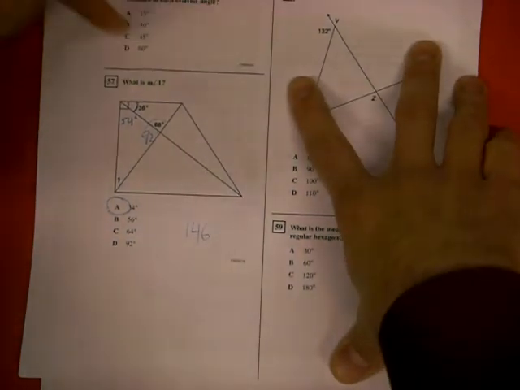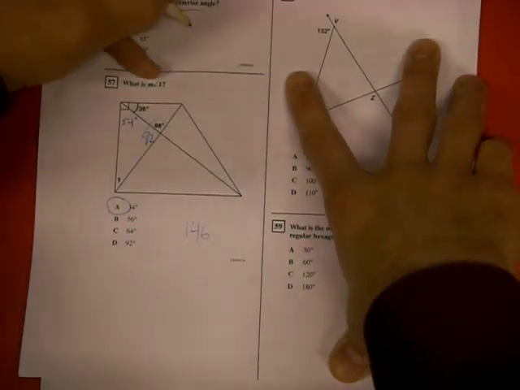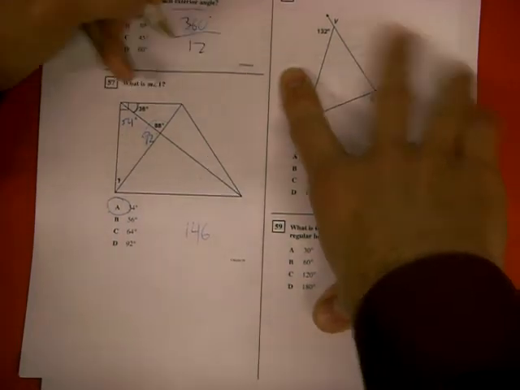A regular polygon has 12 sides. What's the measure of each exterior angle? Well, the exterior angle sum is 360 degrees. I divide by 12. That's just going to be 30.